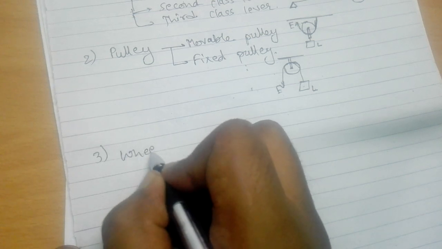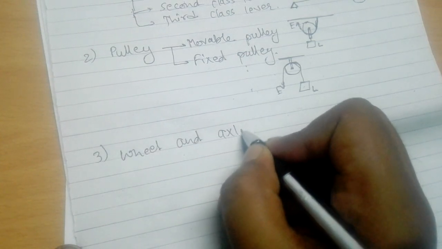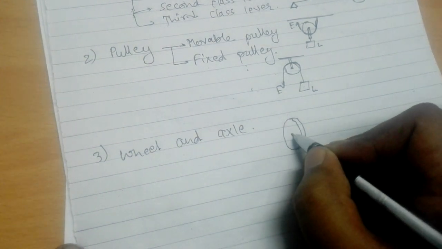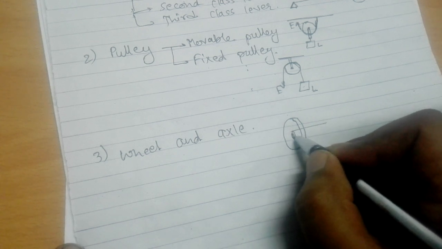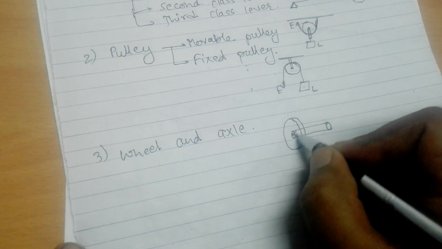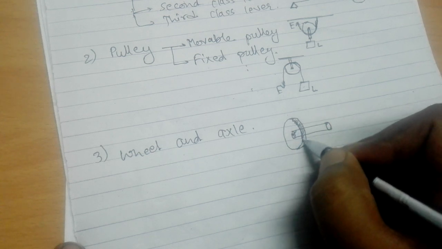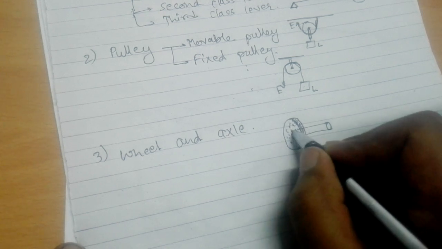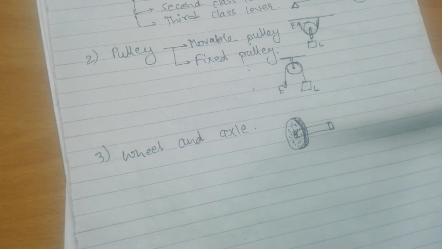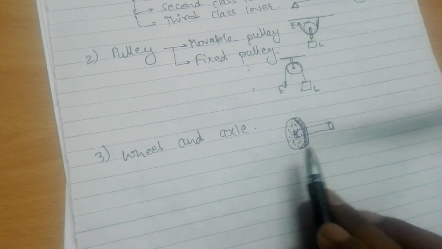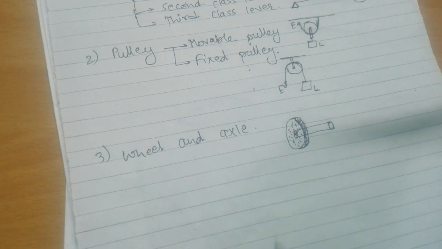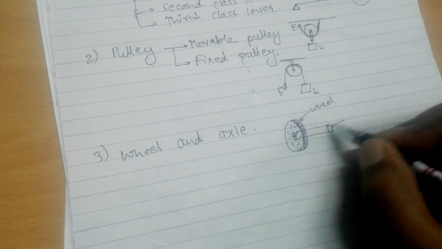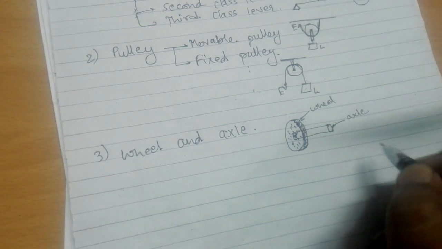And then third one is wheel and axle. Wheel and axle has two cylinders, two concentric cylinders having same center, but one cylinder having larger radius and another cylinder having smaller radius. The combination of two cylinders which rotate together and which are concentric, one having larger radius and another having smaller radius, are called wheel and axle. The larger cylinder is called wheel, and the cylinder with a smaller radius is called axle.